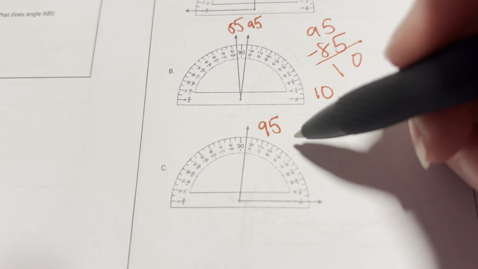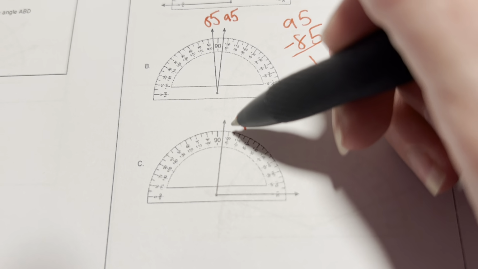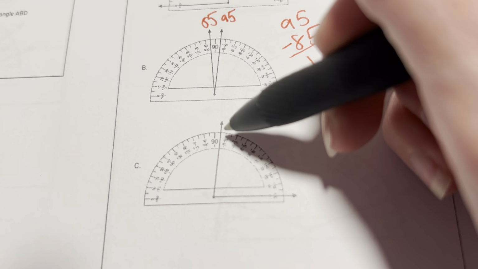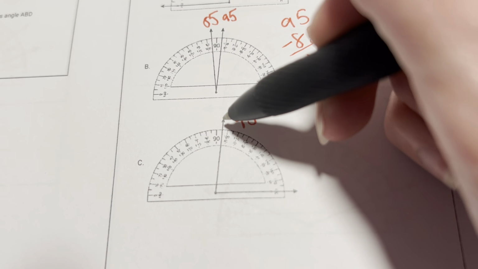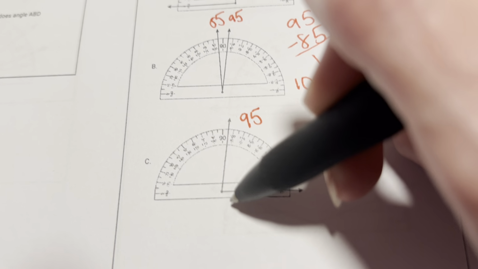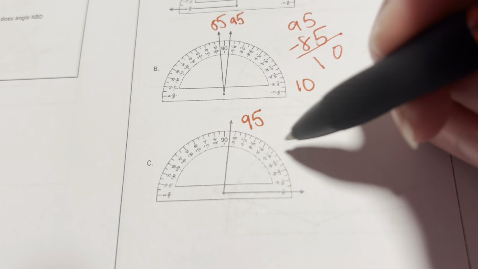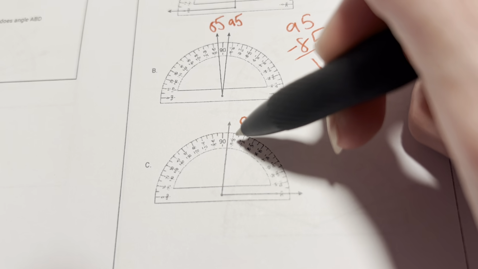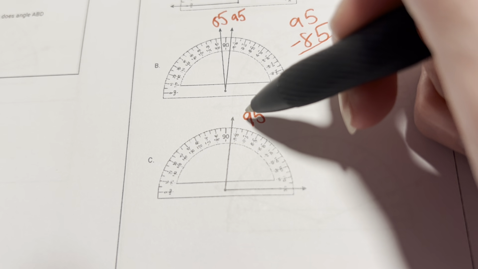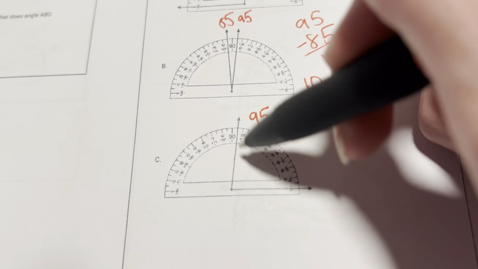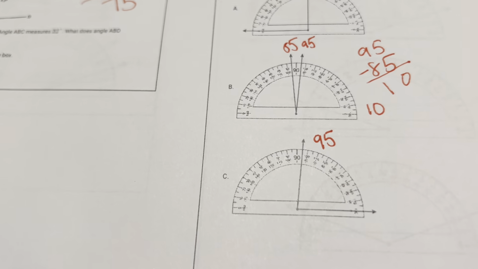Yes, it should be an obtuse angle. So if it's supposed to be an obtuse angle, then wouldn't this be over here? Wouldn't it be greater than 90? So that's why it can't be C, because even though that looks like the measurement for 95, 95 is an obtuse angle, and that's not making an obtuse angle.